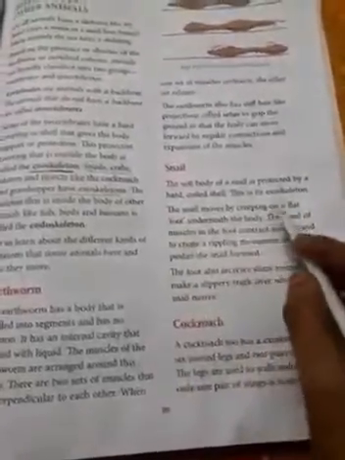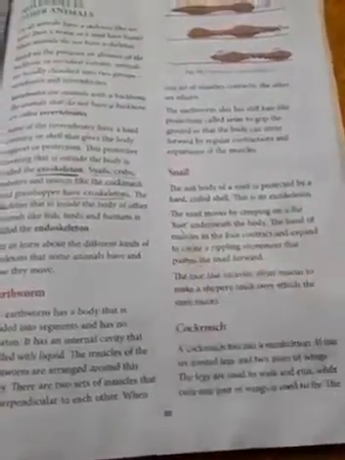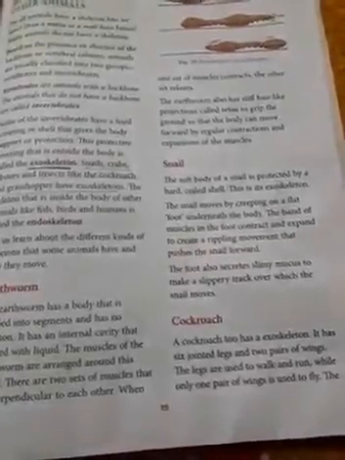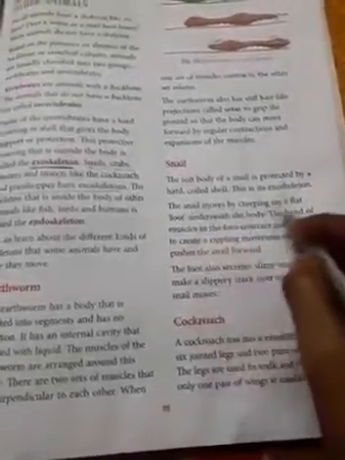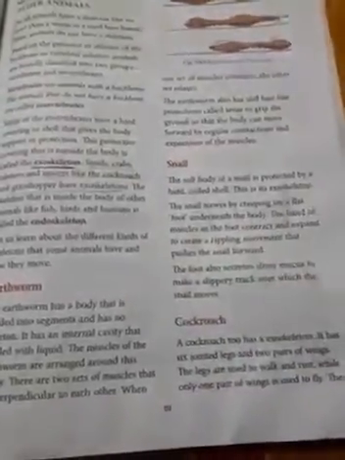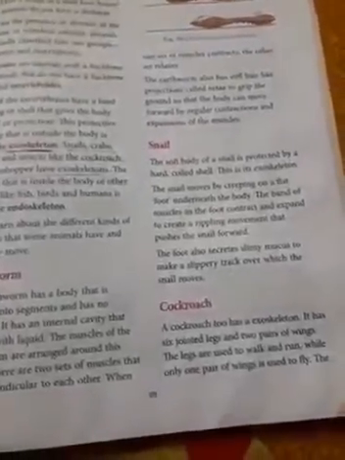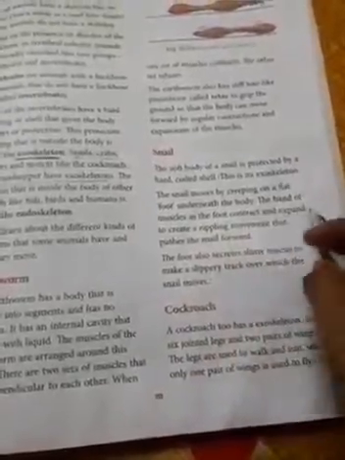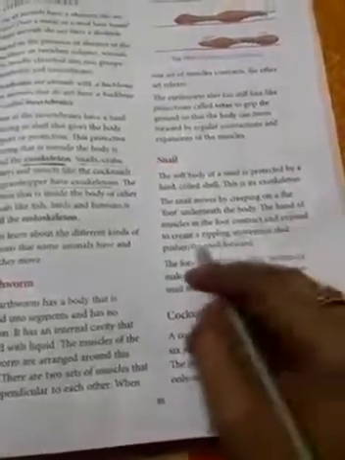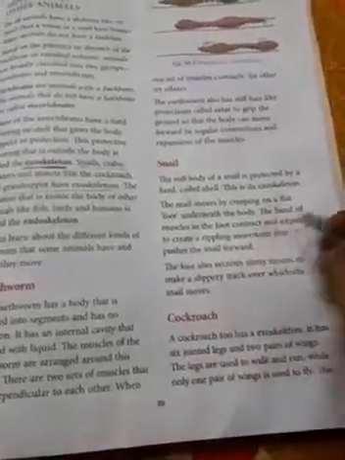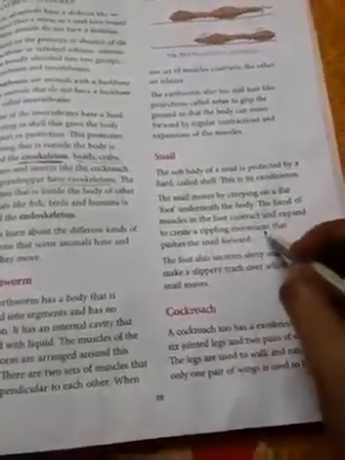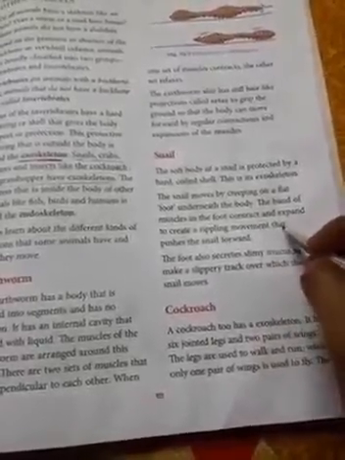The snail moves by creeping on a flat foot. It has a flat foot underneath its body, with the help of which it creeps on the ground. The band of muscles in the foot contract and expand continuously to create a rippling movement that pushes the snail forward in its direction.